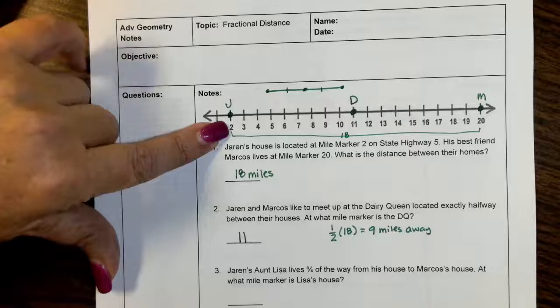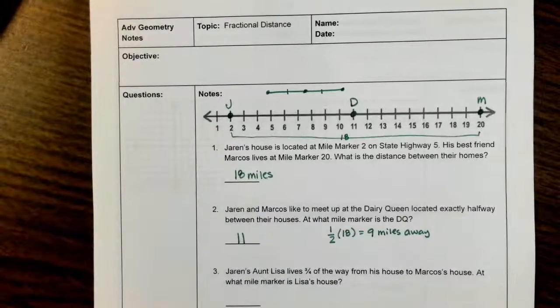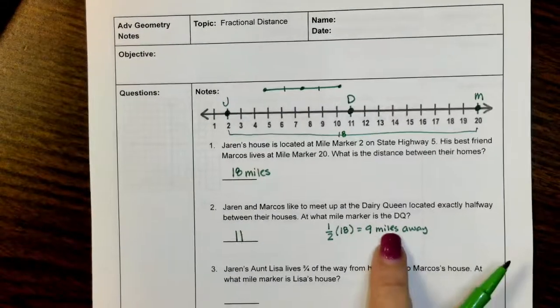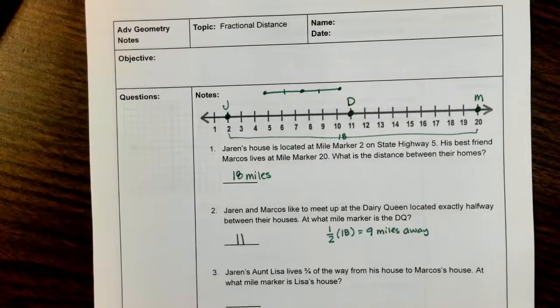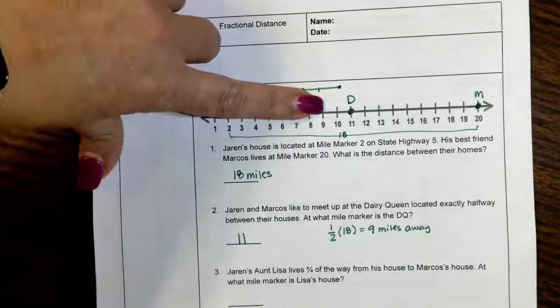Okay, so be careful with that. What students always want to do is put it at 9. But you can see 9 is not halfway, right? It's closer to Jaren than it is to Marcos.